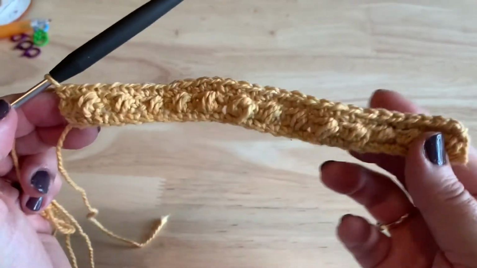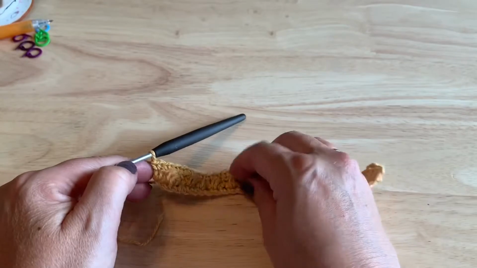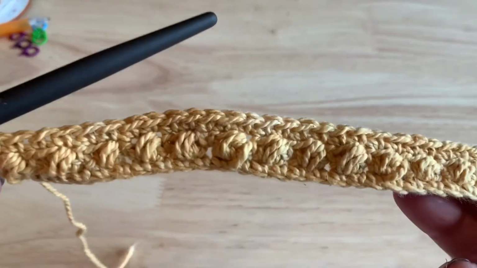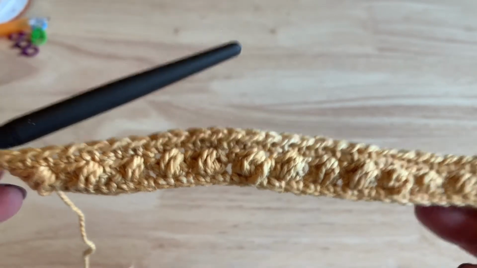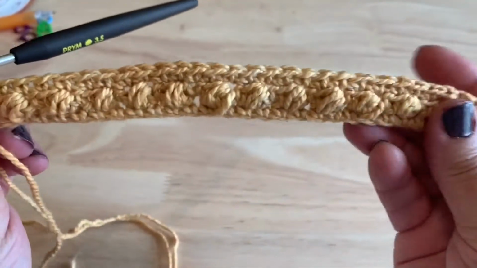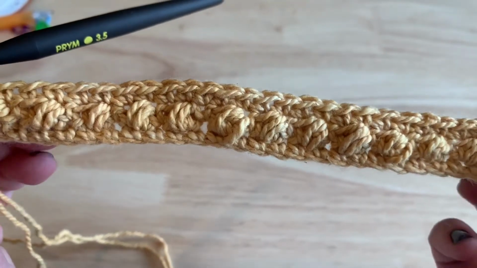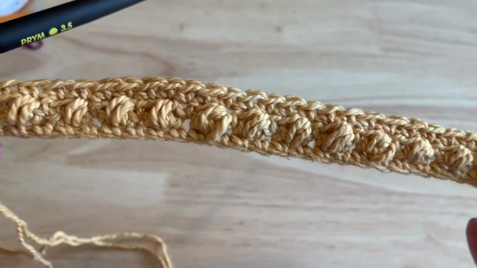So 27 single crochet. You want to repeat rows 2 and 3 11 more times until we have 12 rows of the bobbles and 12 rows of row 3, the single crochet row. So repeat rows 2 and 3 12 more times, so you have a total of 13 bobble rows. Then there would be 14 single crochet rows.